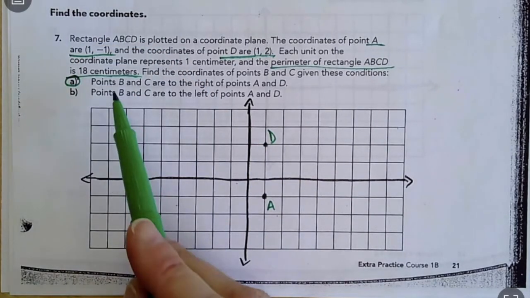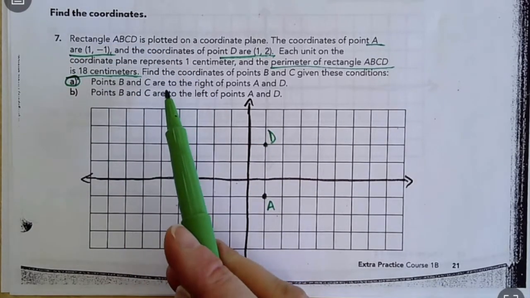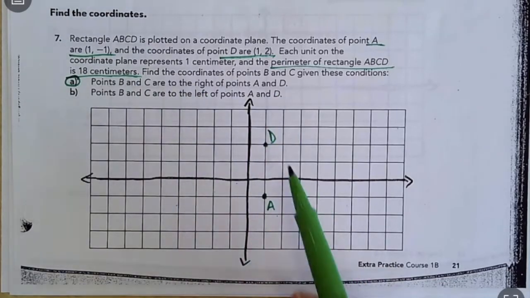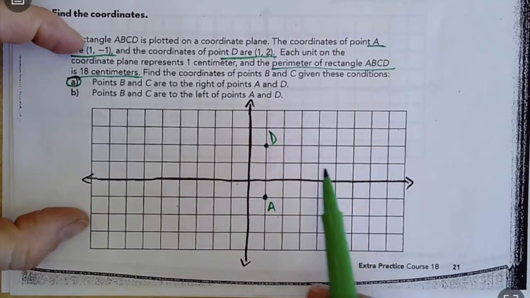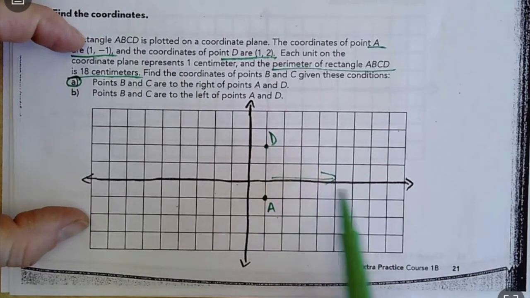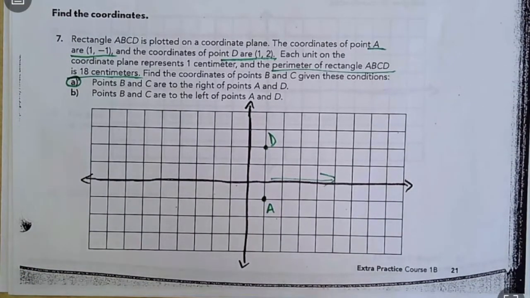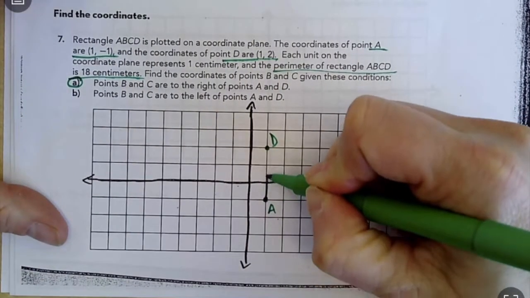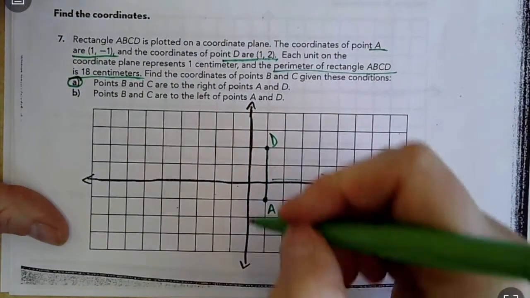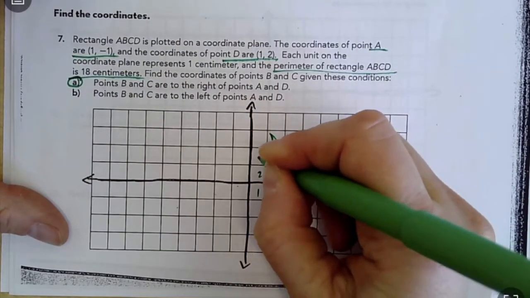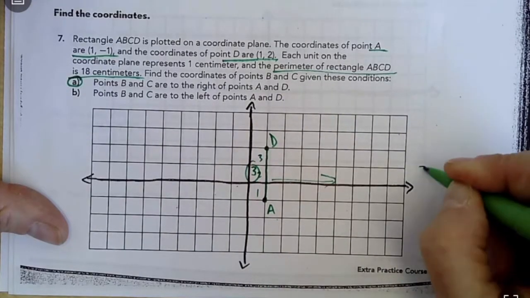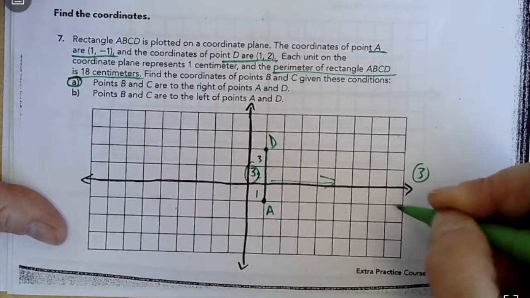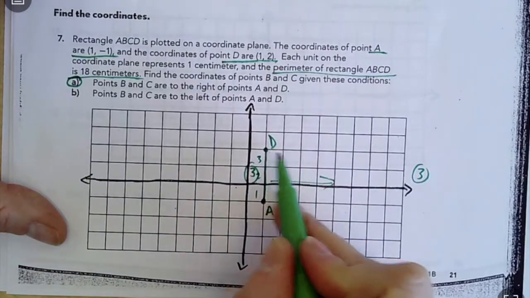If points B and C are to the right of A and D, so here's A and D, meaning that B and C are both over here to the right of this. How far to the right do I need to graph B and C? Well, they said the perimeter is 18. So what if I just count from A to D? How far is that? Let's see, that is 1, 2, 3. In other words, this side is 3, so we know this side over here also has to be 3. 3 and 3 would give us 6, but then we have to figure out how far over to go.